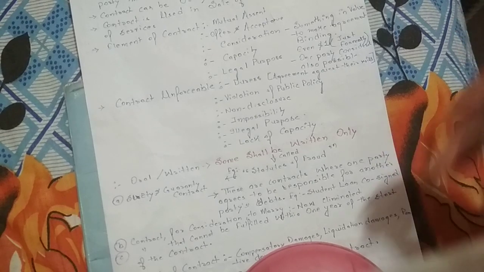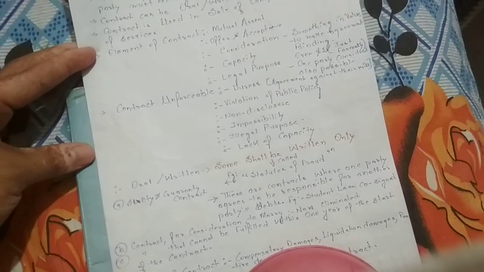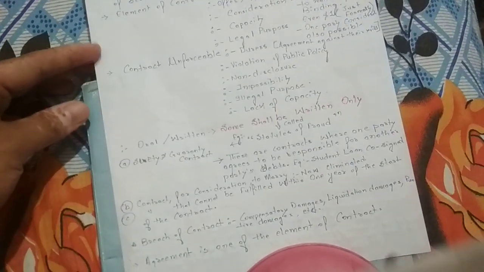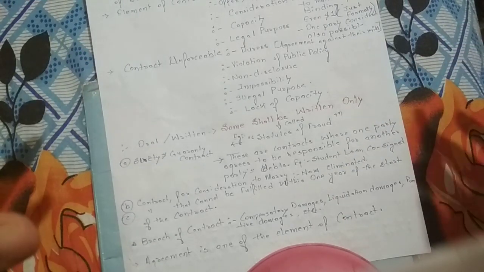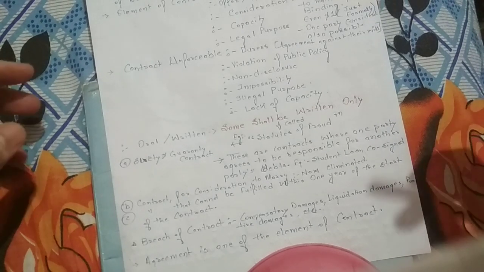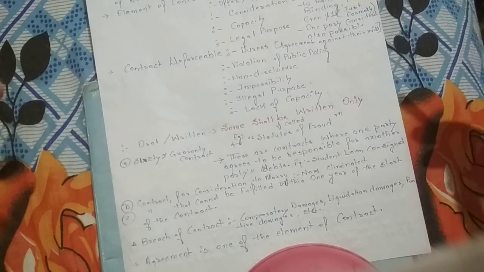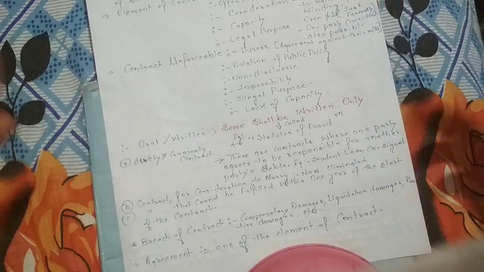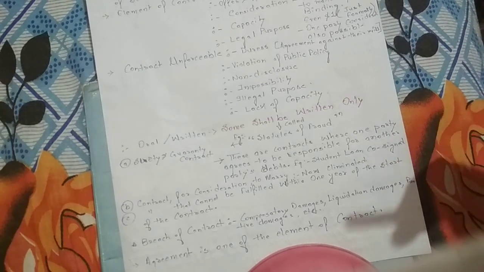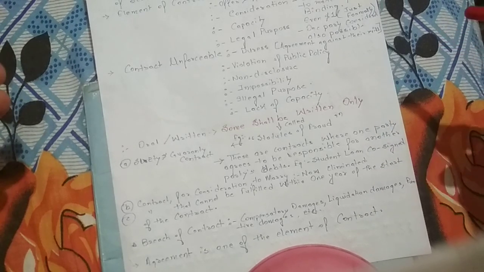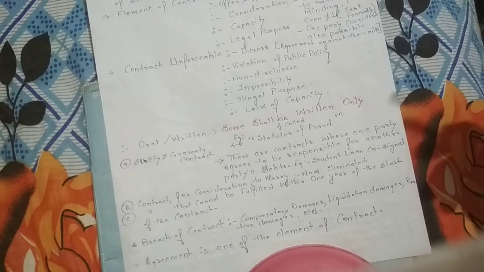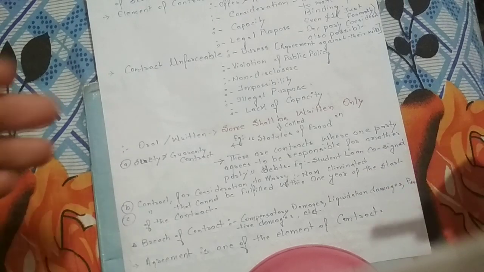Now, a contract for consideration to marry is also a contract which should be written. These are examples of the statutes of fraud, and these contracts should be written only. It should not be oral. And the contract for the consideration to marry is also an example of statutes of fraud, or you can say that it should be a written contract only. And the contract that cannot be fulfilled within 1 year of the start of the contract is also an example of statutes of fraud, and it should be written only.